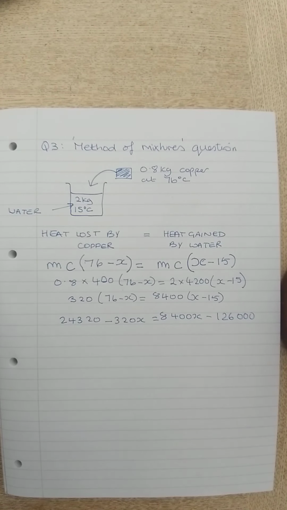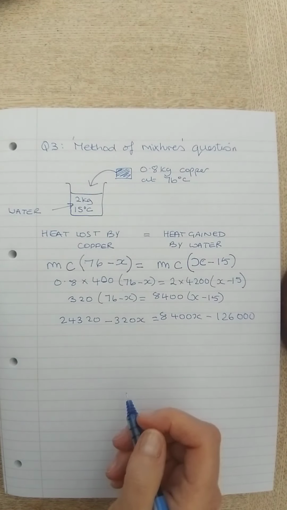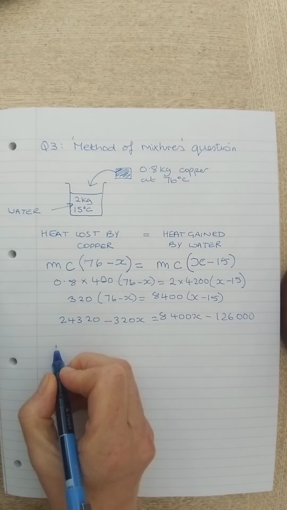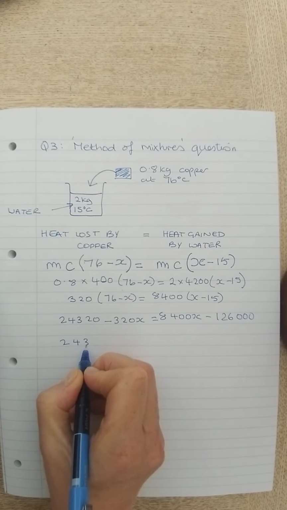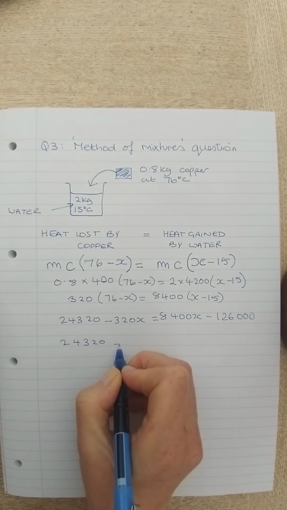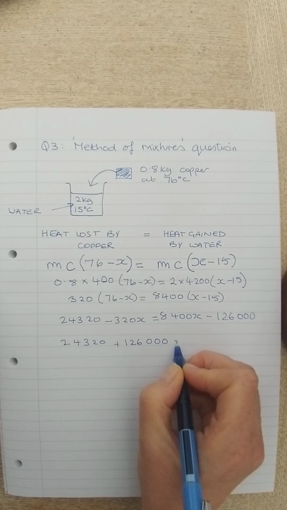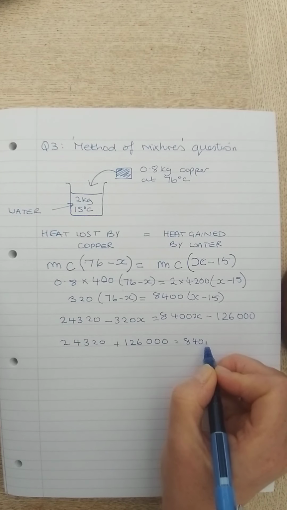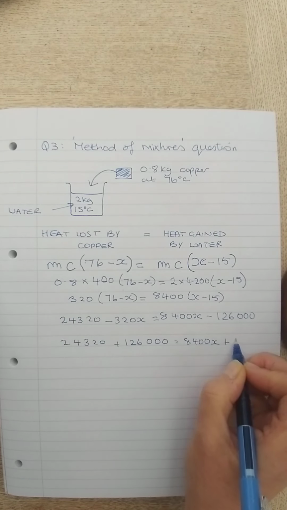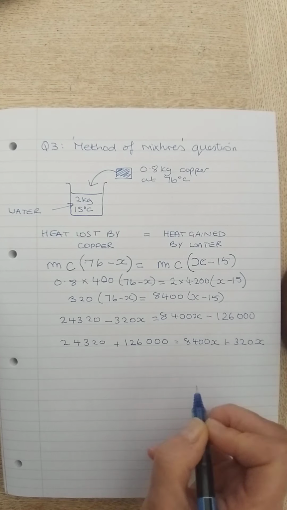So we're just going to gather the X's on one side of the equals sign. So that's going to give me 24,320 plus 126,000 is 8,400X plus 320X.